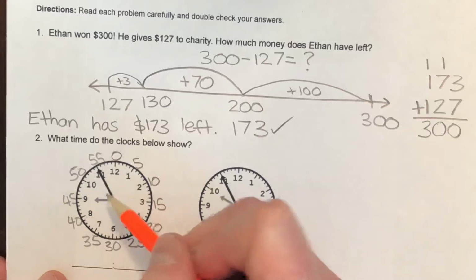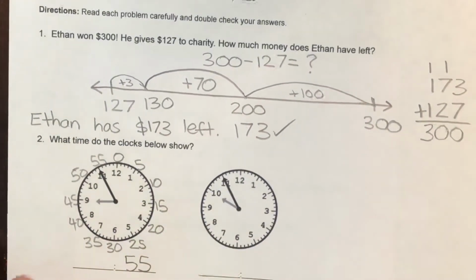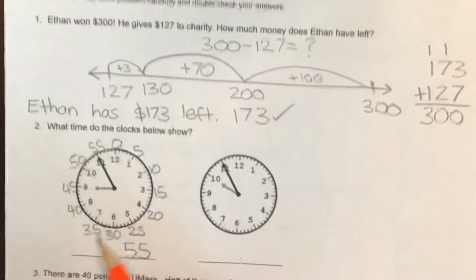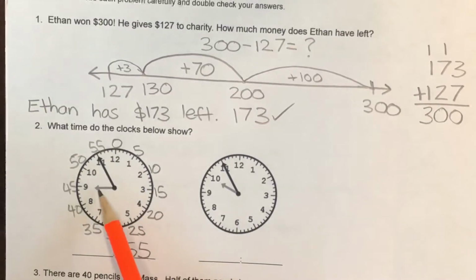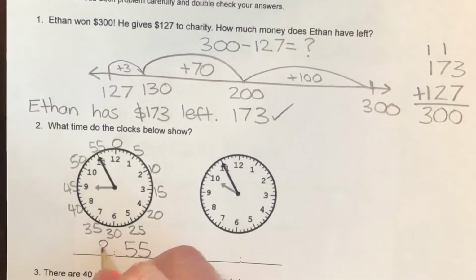I'm looking at the big hand. I know the big hand tells me the minutes, and that's going to be 55. I can put this right down here. Now, what did you get for the hour? This is the part where students can sometimes get tripped up. Did you say 9:55? Because it does look like that little hand is pointing to the 9, right? But it's not 9:55. It's actually 8:55.